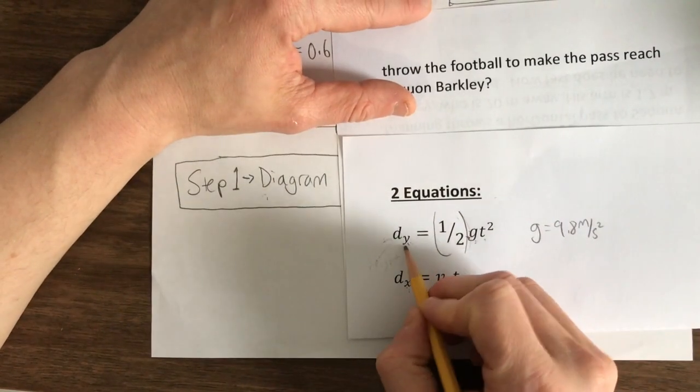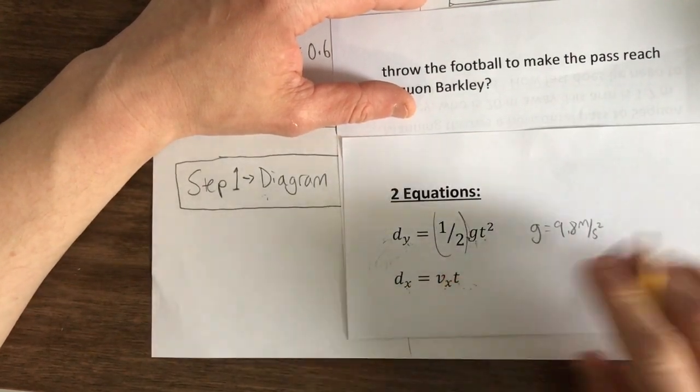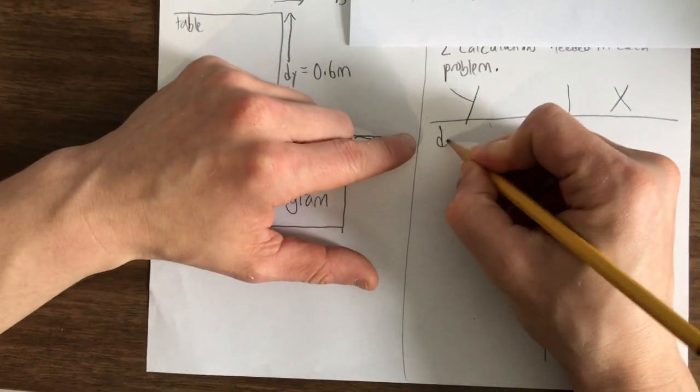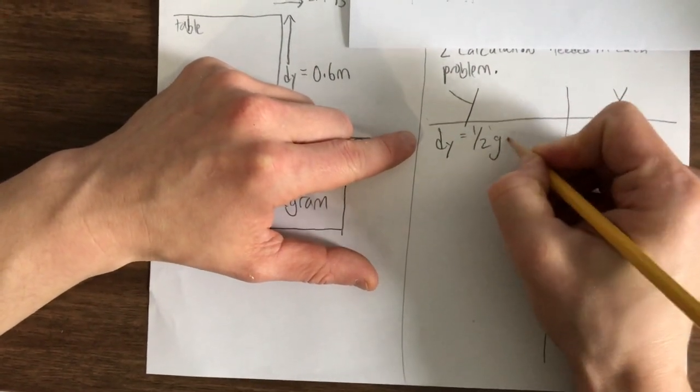So in the y, what equation are we going to use? Well, remember we have our dy equation with gravity in it, so we're going to use that equation in the y. Let's copy it down.